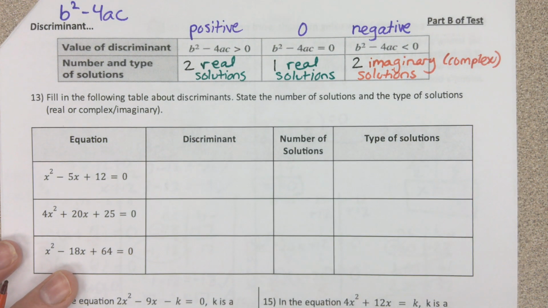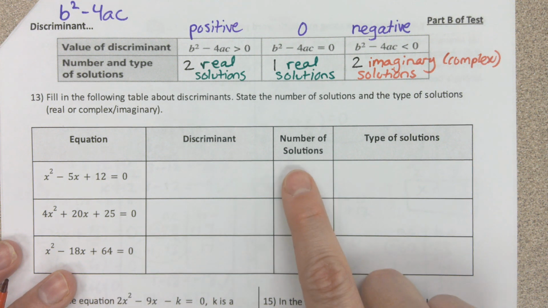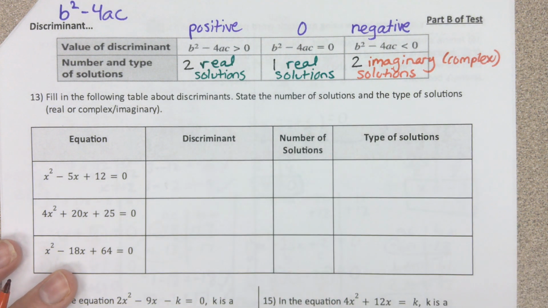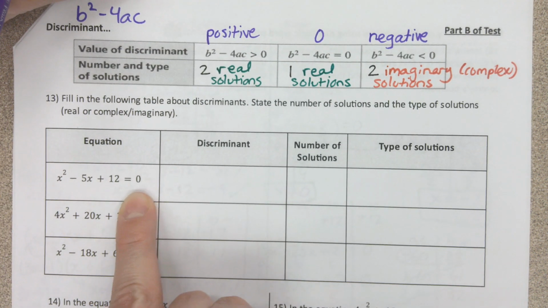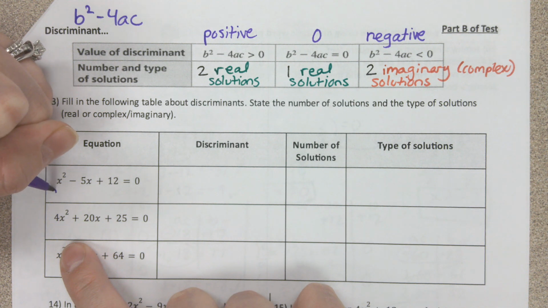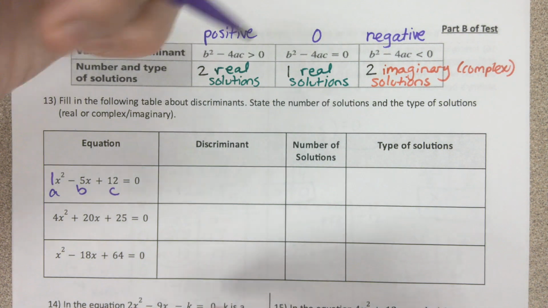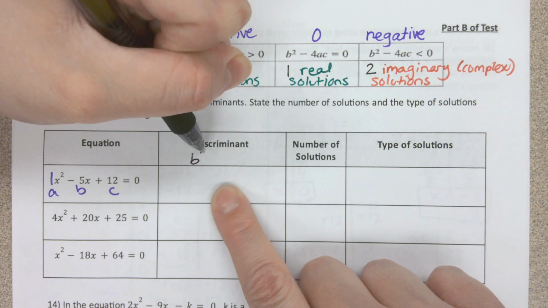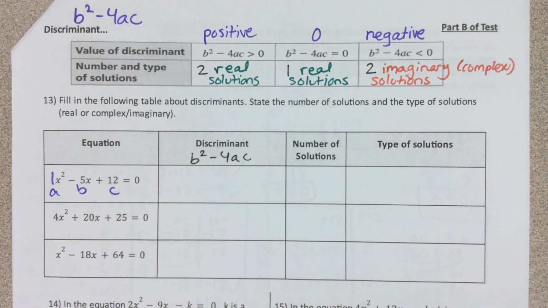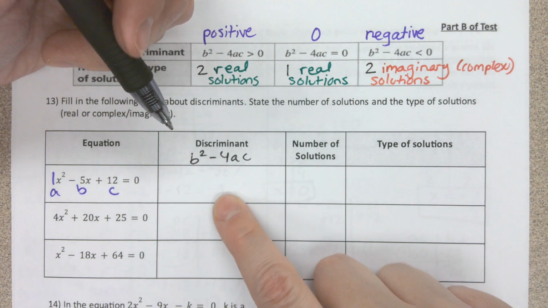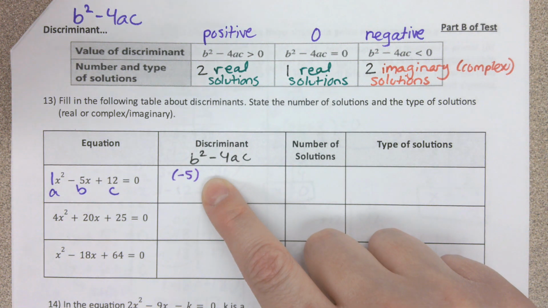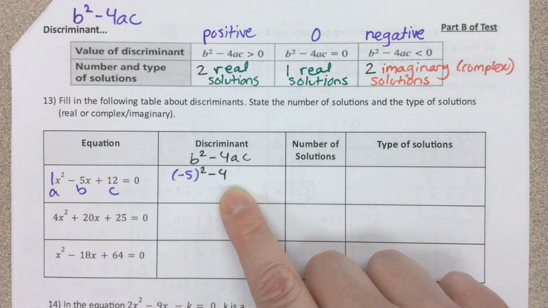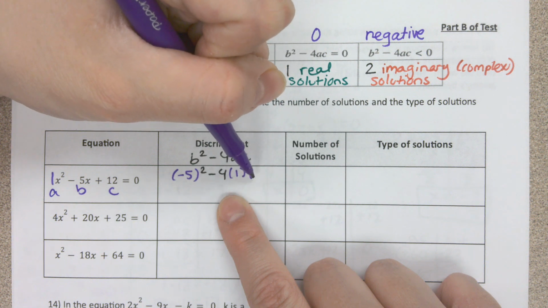Okay. So number 13, we're going to find the discriminant of each of these problems, and then we're going to do this classification based on the chart we just filled out. So, first one, we have our equation, x squared minus 5x plus 12 equals 0. Let's first label A, B, C. A is 1. And we're plugging them into the discriminant, which is b squared minus 4ac. So, let's plug those numbers in. B is negative 5, so we have negative 5 squared minus 4 times a, which is 1, and c, which is 12.